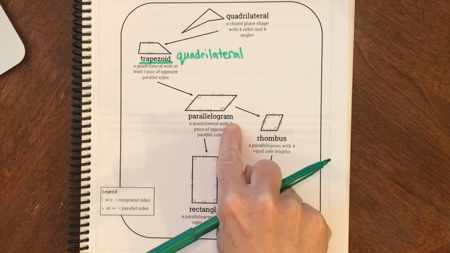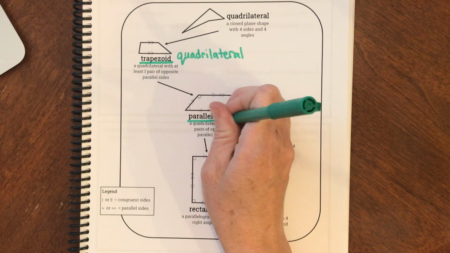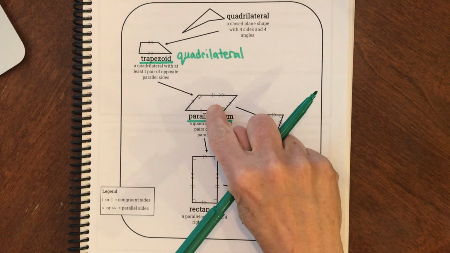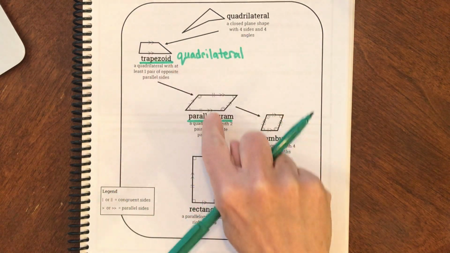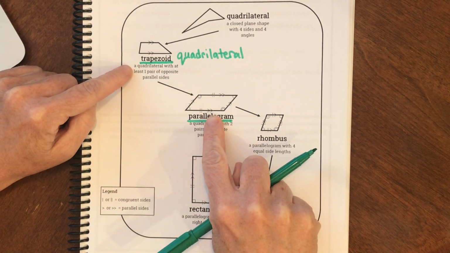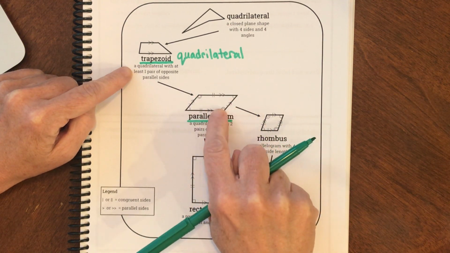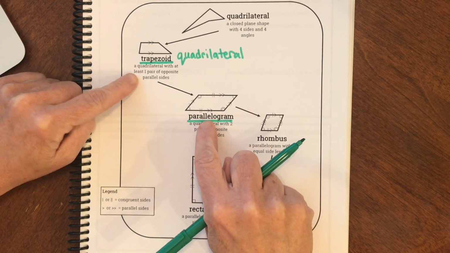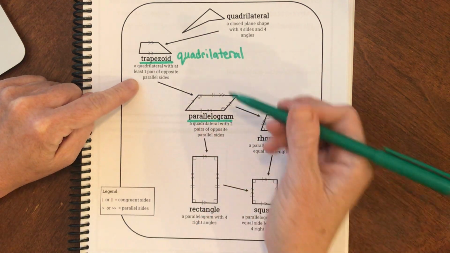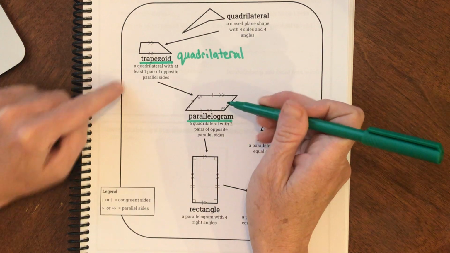Okay, let's look at this next shape. This is called a parallelogram. That's its best name, but it also follows the rules of a trapezoid, because a trapezoid said it just has to be a quadrilateral. This is a quadrilateral. It's a closed four-sided shape, and it has to have at least one pair of opposite parallel sides. Well, the parallelogram has two pairs of opposite parallel sides.